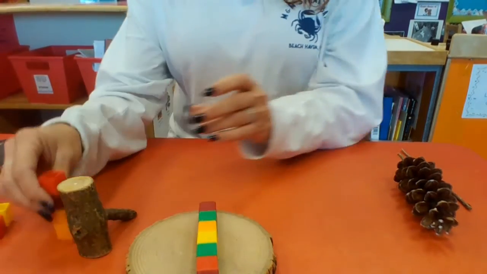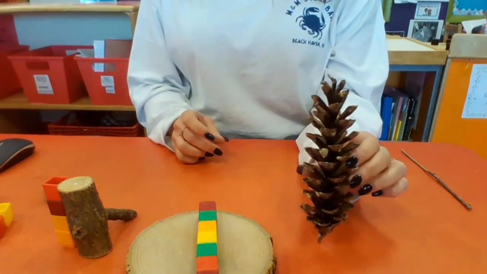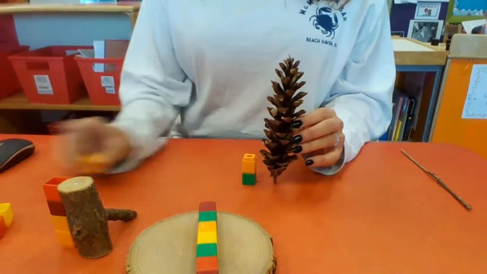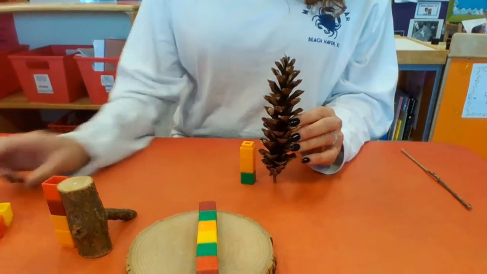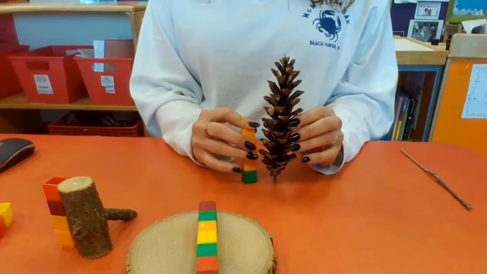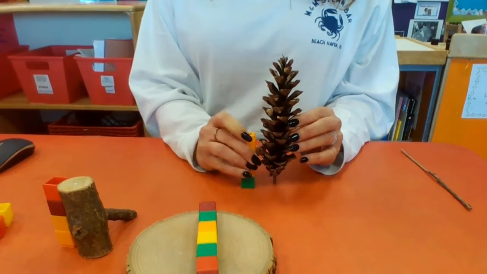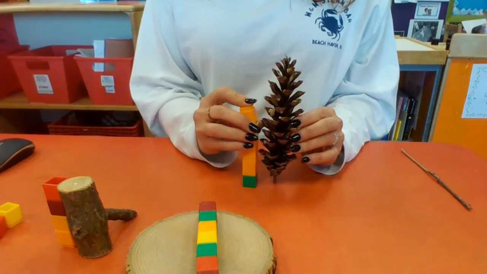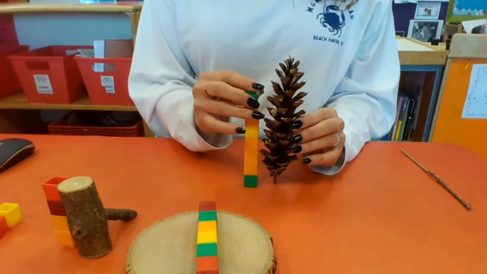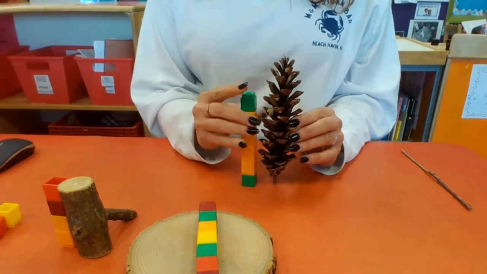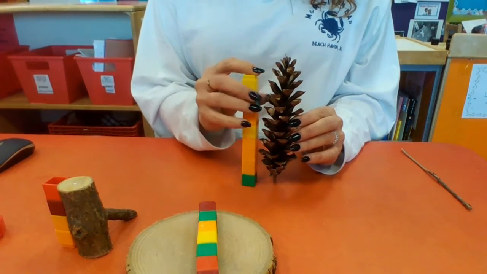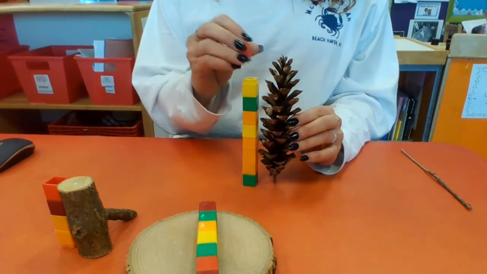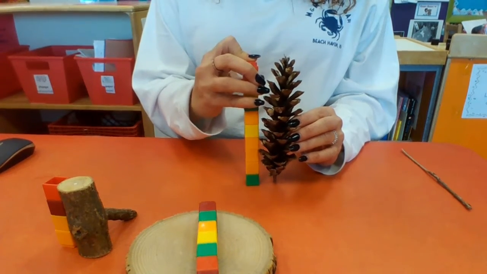Now we're going to measure my pine cone. You ready? Let's see. Do you think the pine cone is going to be smaller or bigger than my branch over here? Do you think it's going to be bigger or smaller? Oh, it looks like it's going to be bigger. We're going to keep going here. Oh, this one might actually even be bigger than my tree round. Let's see. Looks like one more ought to do it. Don't you agree? Yes? Awesome.